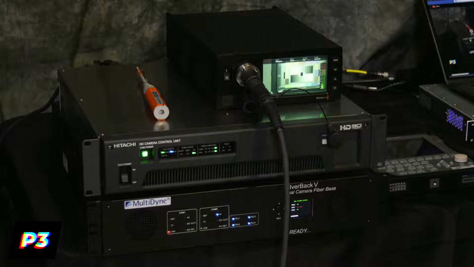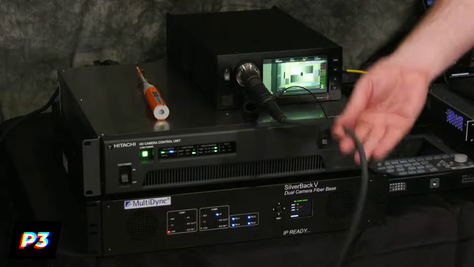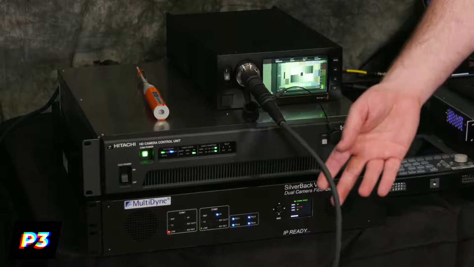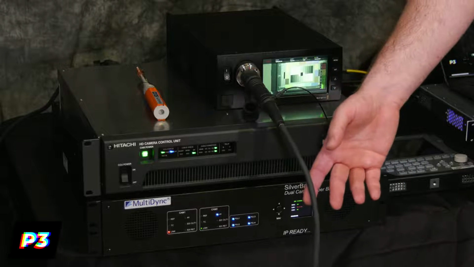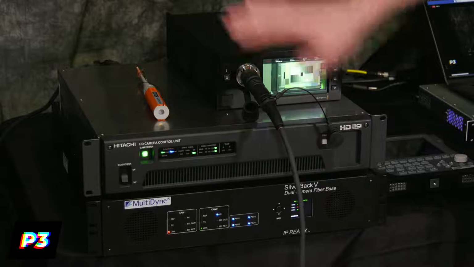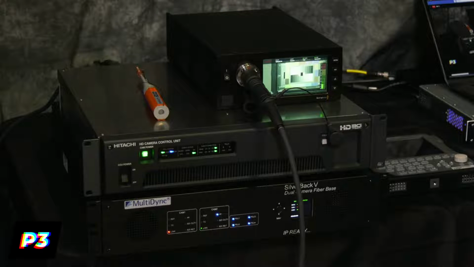So the biggest benefit to a CCU is going to be a single cable solution to your camera. This is one cable. This is handling power and 2 strands of fiber, and all of that is passing out of here to that camera, and that's handling tally, intercom, really everything like that.